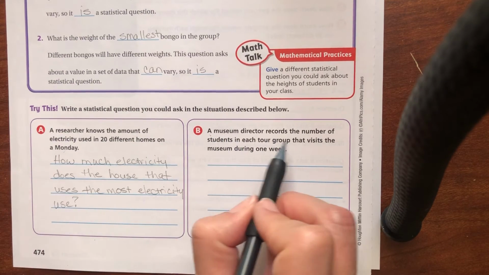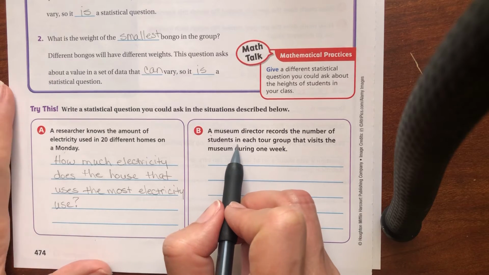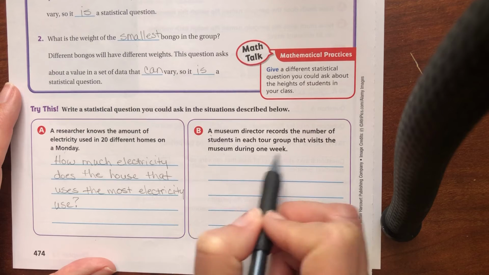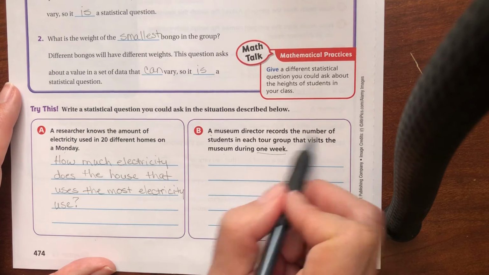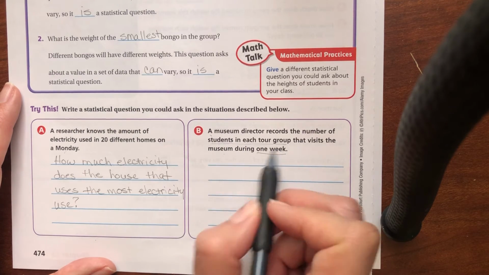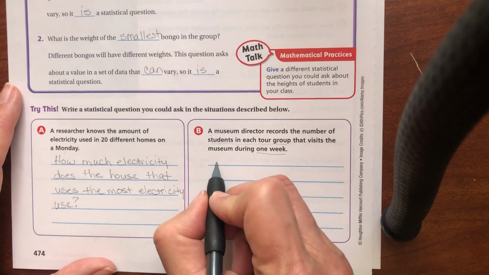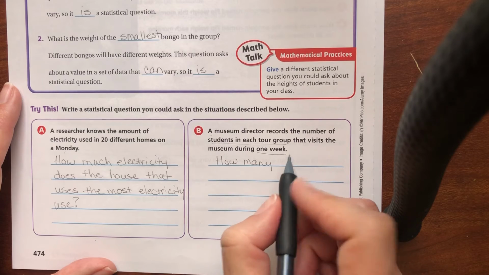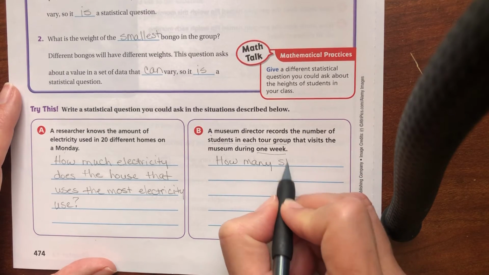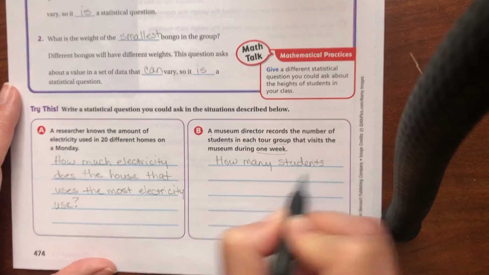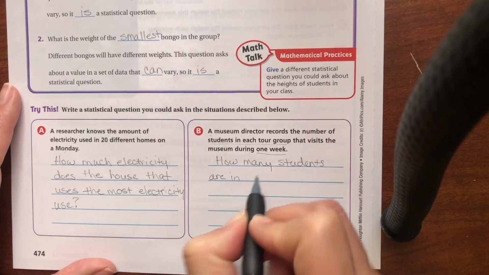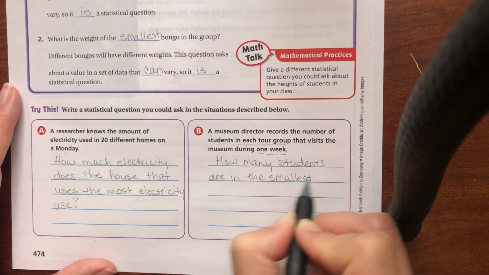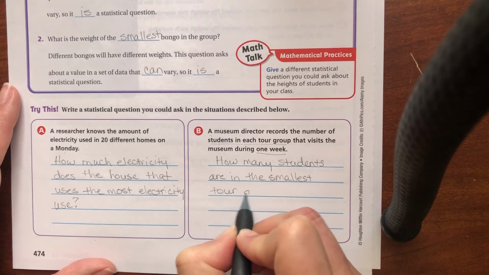A museum director records the numbers of students in each tour group that visits the museum during 1 week. So it's over a period of time of a week, the number of students in each tour group. All right, so we could say, how many students are in the smallest tour group?